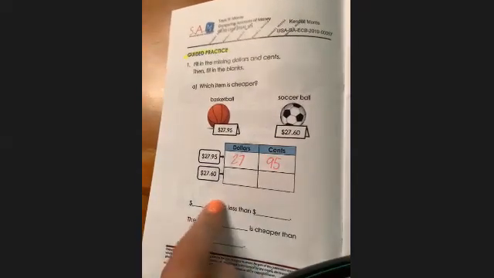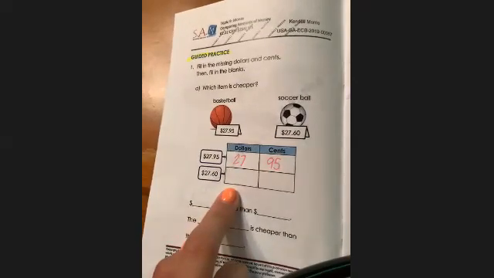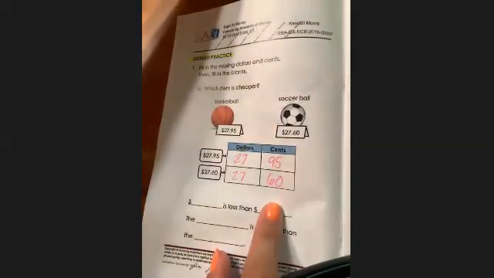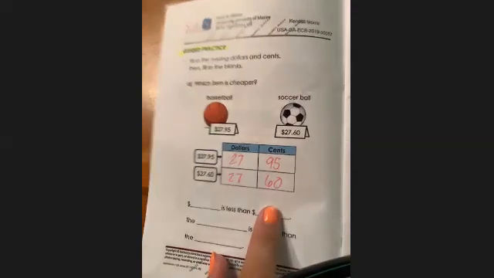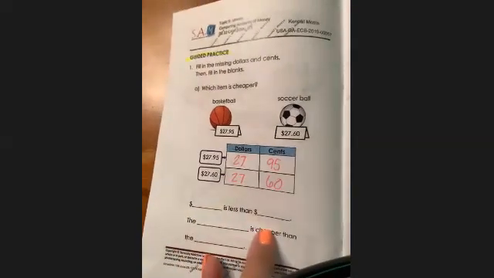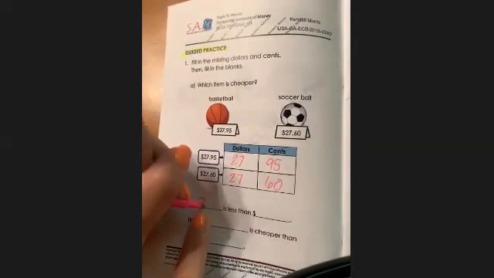$27.95. What about the next one? What are we gonna put in? $27.60, good. Okay, and then once we have that filled in, now we can compare. It says blank is less than blank. So Kendall, which one of those do you think is less? $27.60 or $27.95? $27.60. All right, so $27.60 goes in our first blank.